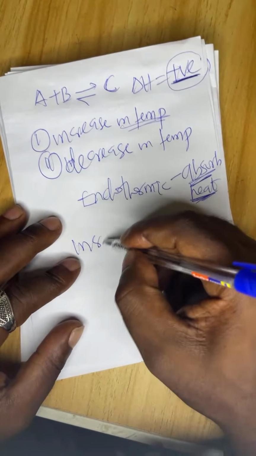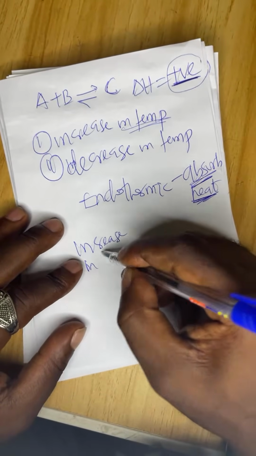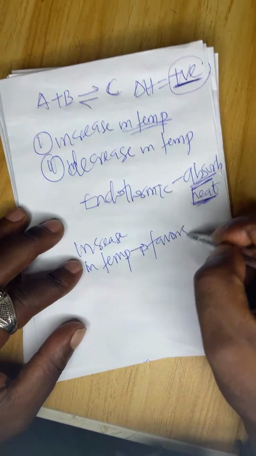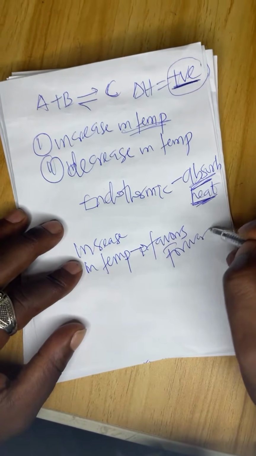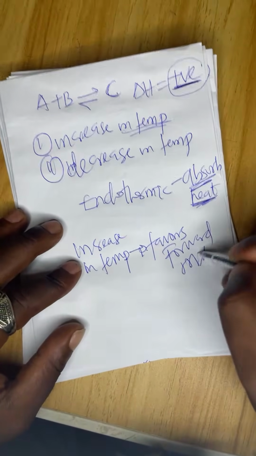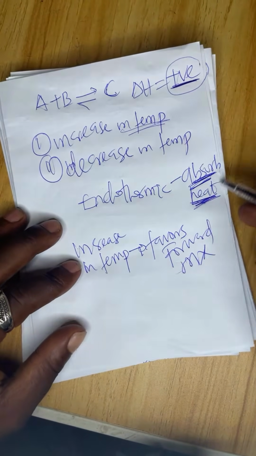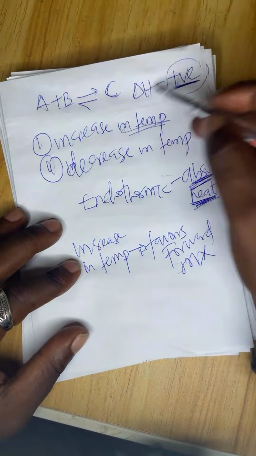So an increase in temperature favors the forward reaction, because the reaction needs heat. The reaction itself is absorbing heat. So when you increase the temperature, you favor the forward reaction.